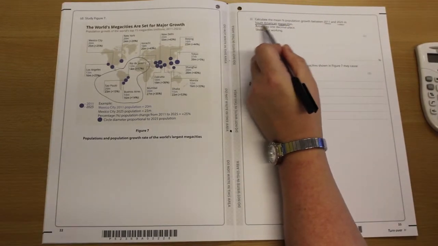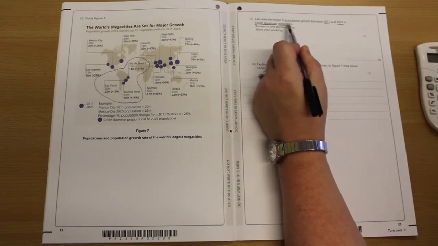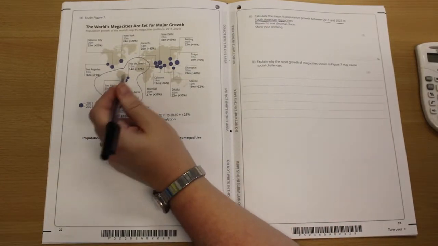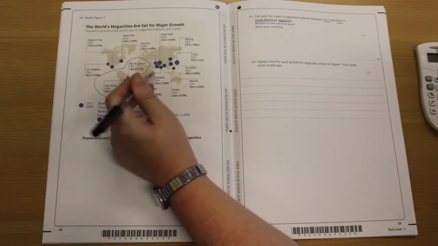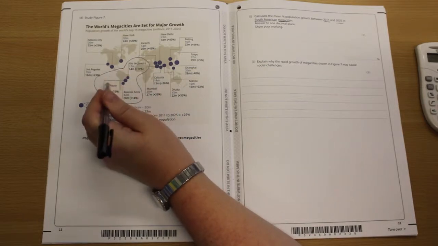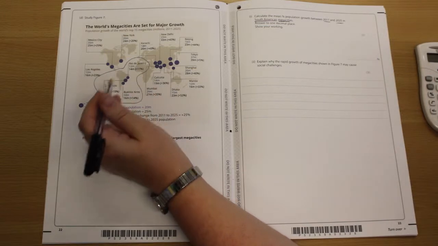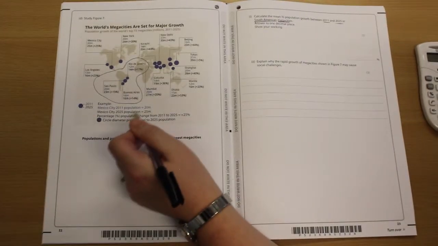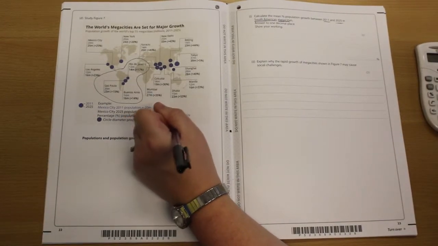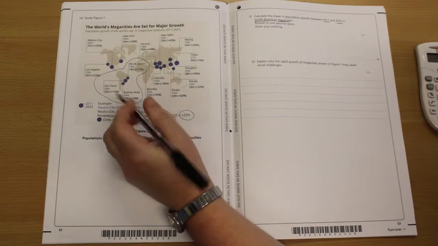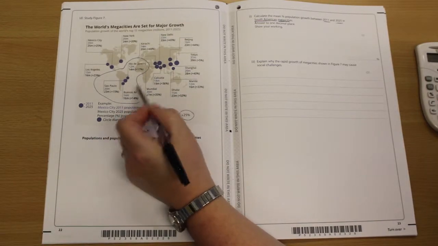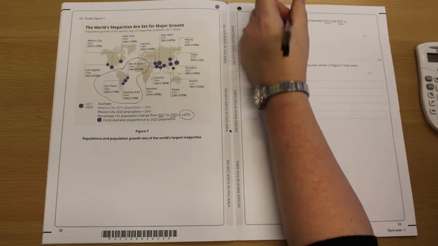Now in this case here, South American megacities, okay? You should know your continents. So the South American megacities are there, right? There's 3 of them. There's Sao Paulo, there's Buenos Aires, there's Rio de Janeiro. The population change from 2011 to 2025 is actually shown as that percentage figure. So for the 3 of them, we should have 3 numbers.